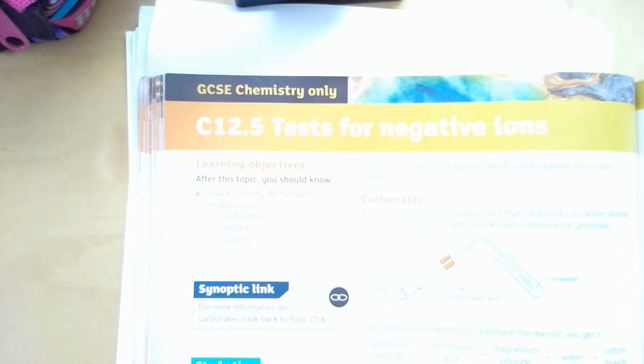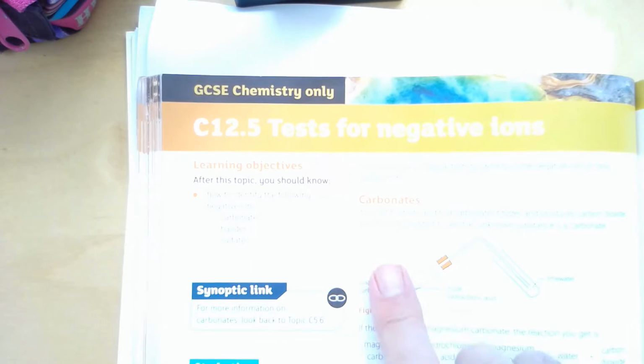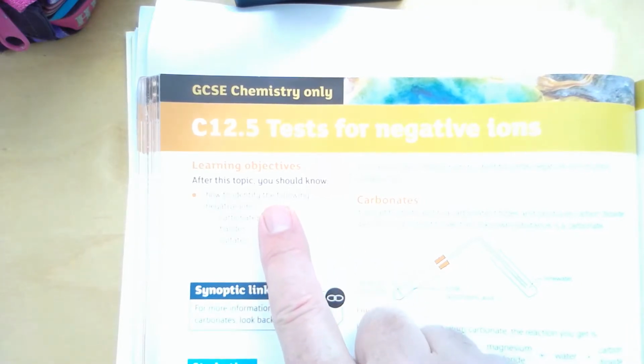We're going to go today through the answers to the questions in this section, C12.5, tests for negative ions. So these questions here.